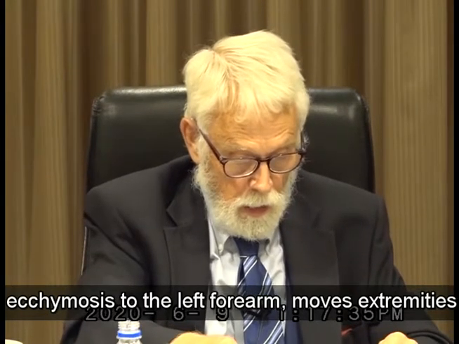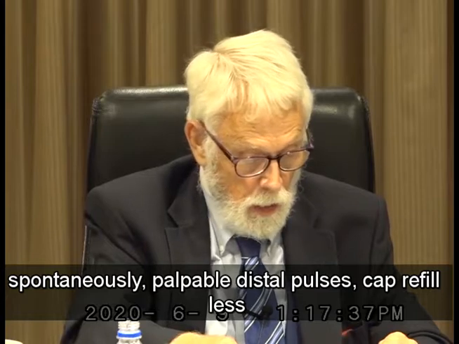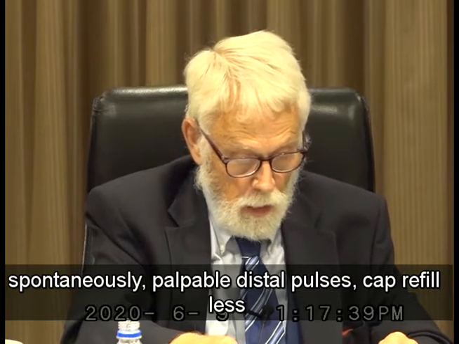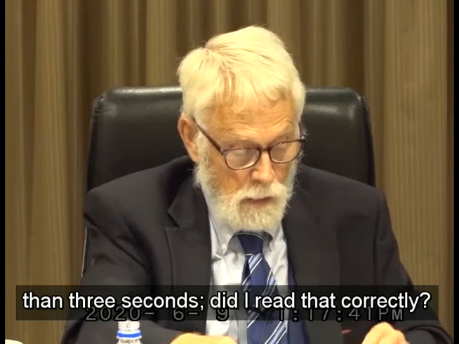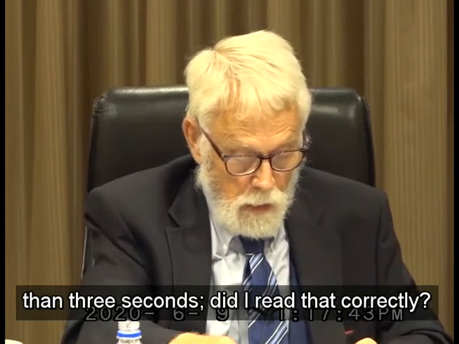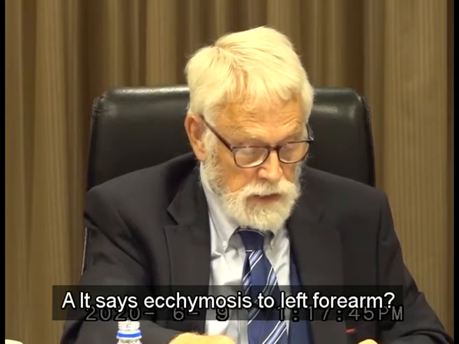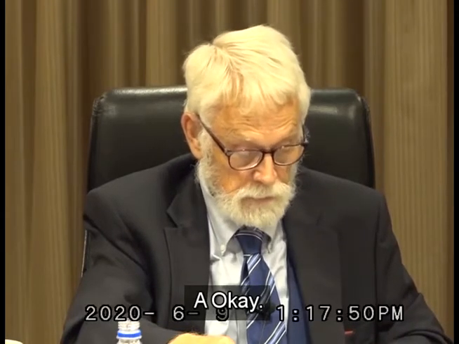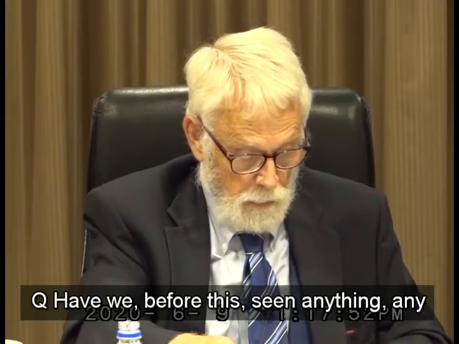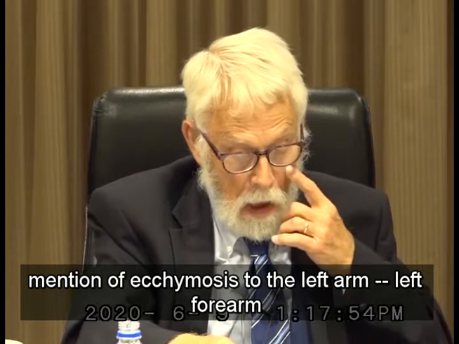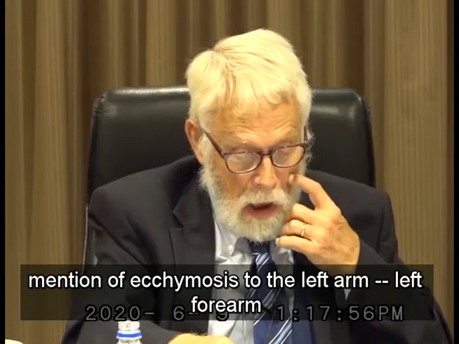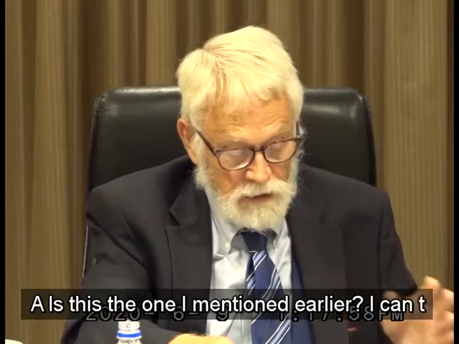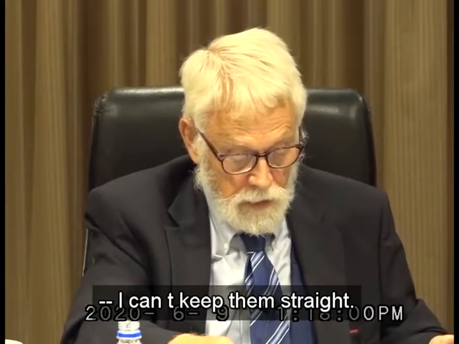moves extremities spontaneously, palpable distal pulses, cap refill less than 3 seconds. Did I read that correctly? It says ecchymosis to left forearm. Yes. Okay. Have we before this seen any mention of ecchymosis to the left forearm before this note? Is this the one I mentioned earlier? I can't keep them straight.